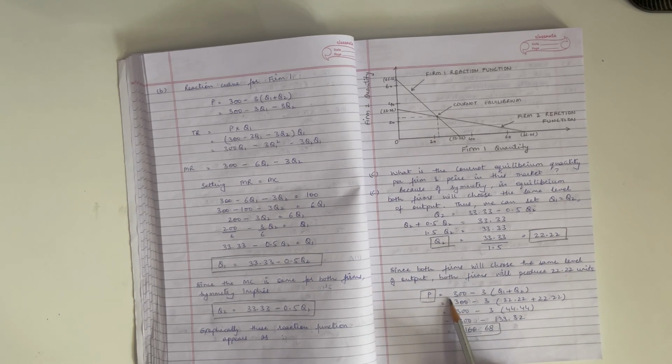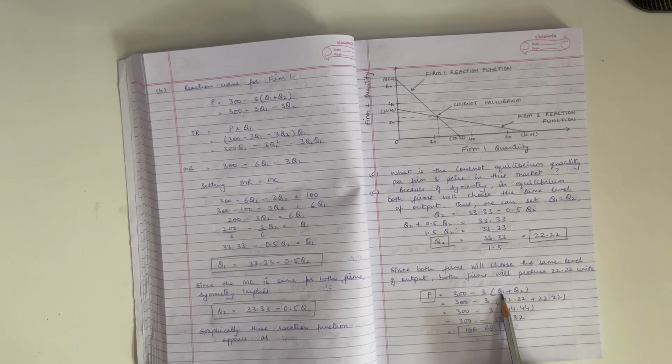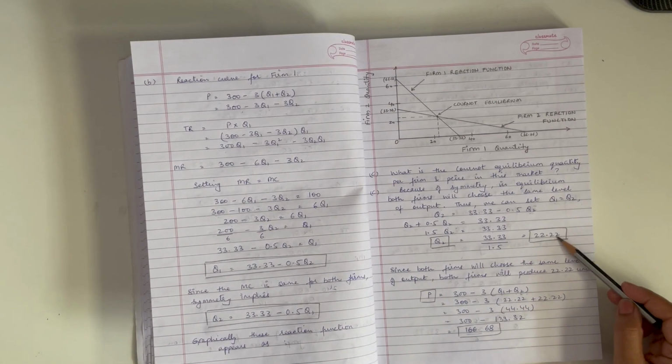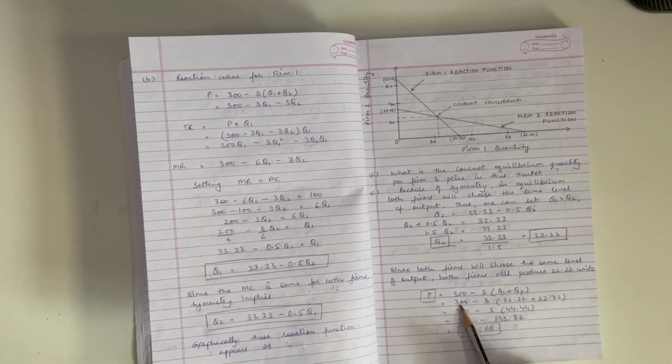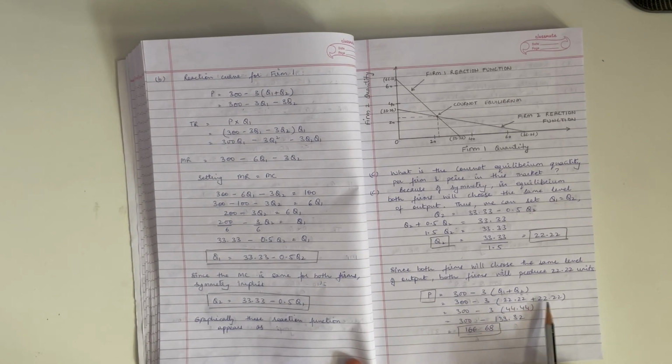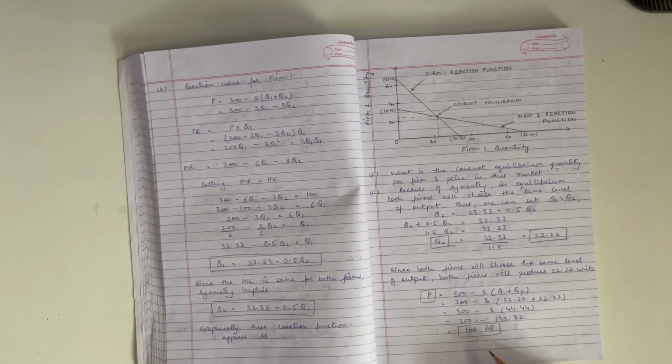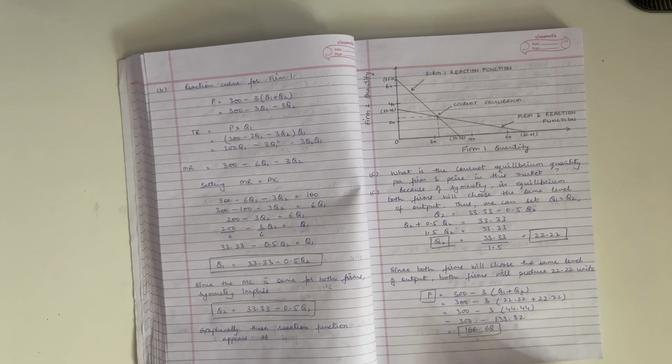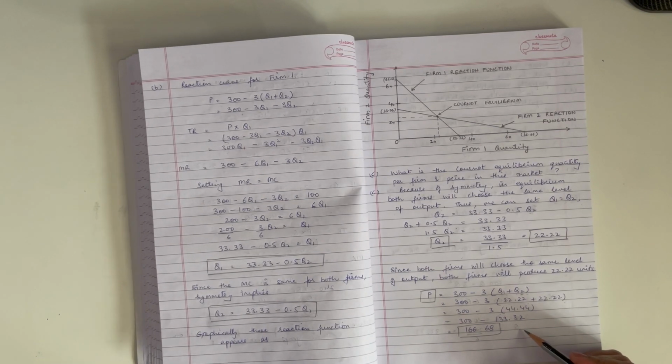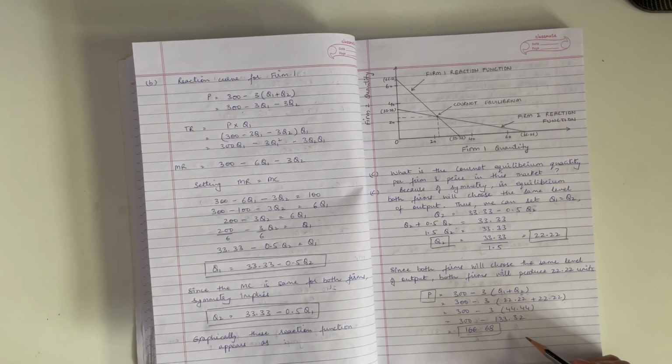Okay. Now the price, I just substitute these two values in the demand function. So that's given to be P equals 300 minus 3 (Q1 plus Q2). So instead of Q1 and Q2, I'm just substituting the values of 22.22. So this is what I get: 300 minus 3 (22.22 plus 22.22). I get 300 minus 3 into 44.44. Solving that, I get 300 minus 133.32, and the price I get is 166.68. Very high price. So that's the price in the oligopoly market if there are two firms behaving like this, as in the Cournot model.